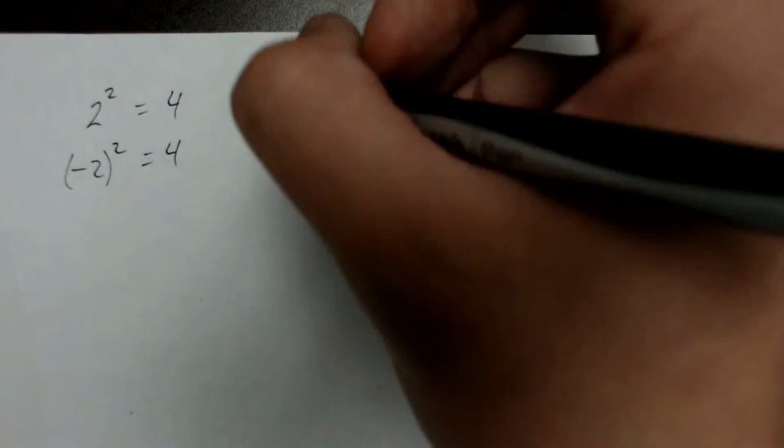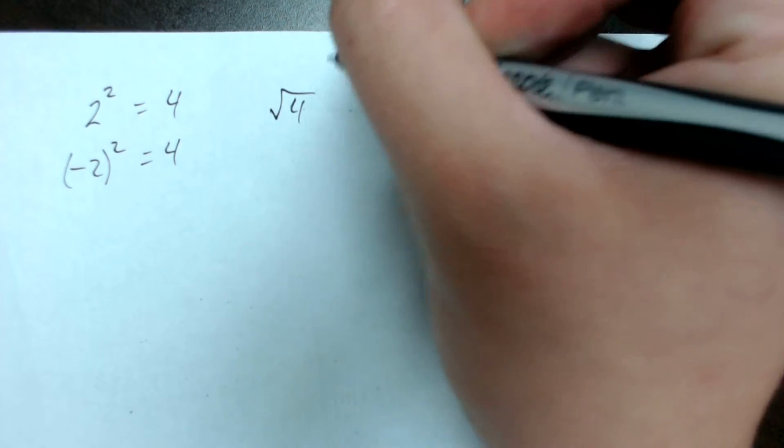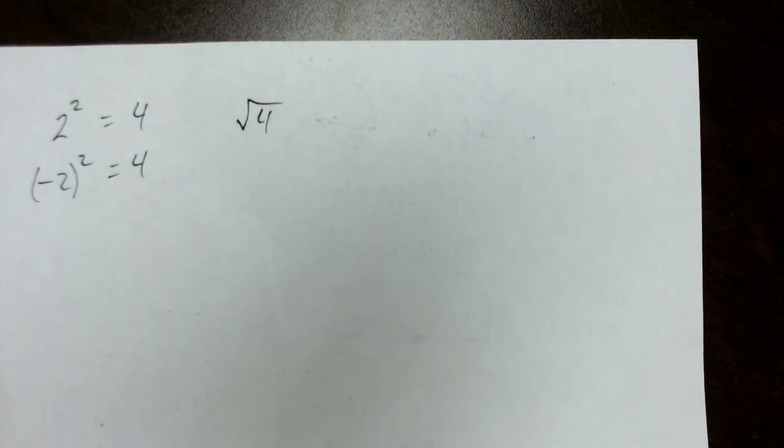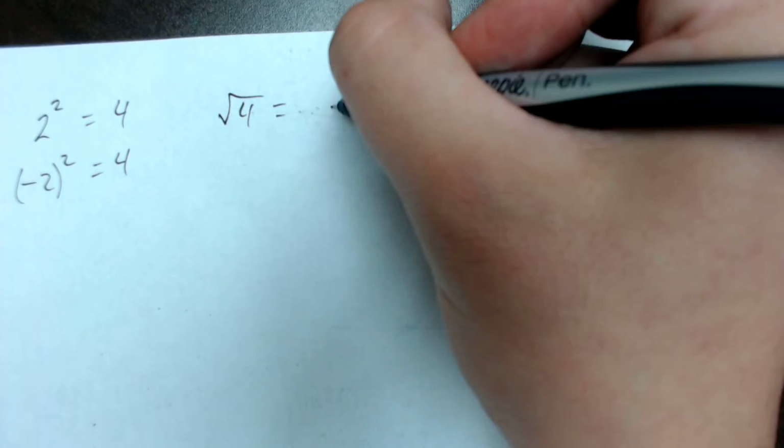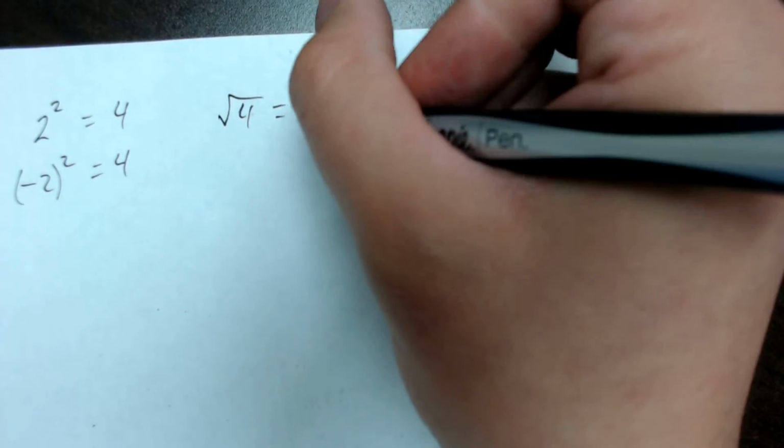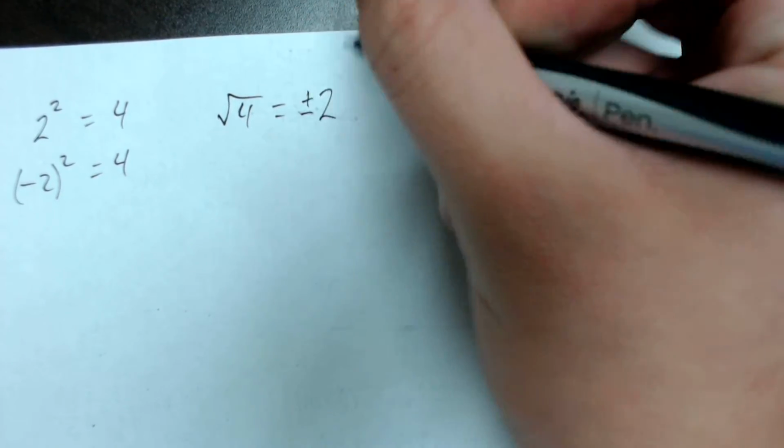If I have 2 squared, that would equal 4, right? Then if I had negative 2 squared, that would equal 4 as well. So what this tells us is that if we wanted to find the square root of 4, we actually have 2 answers. The square root of 4 can equal positive 2 or negative 2. So we'd write that as plus or minus 2.